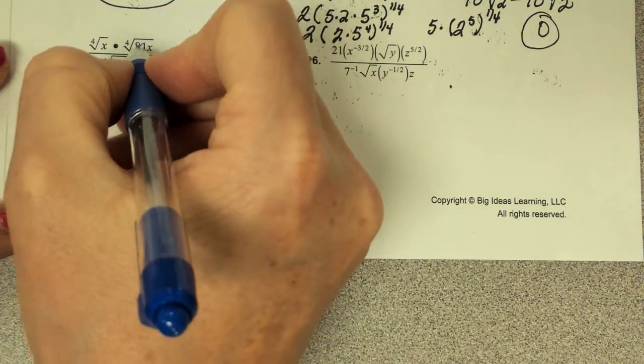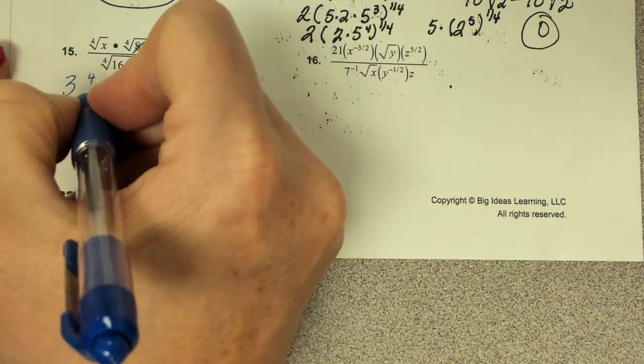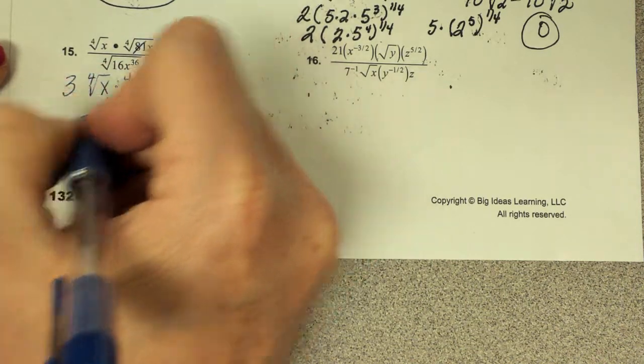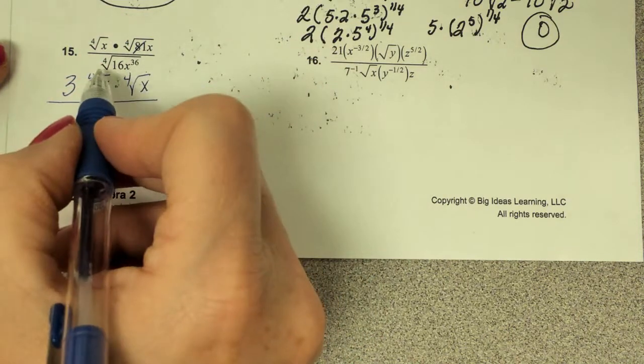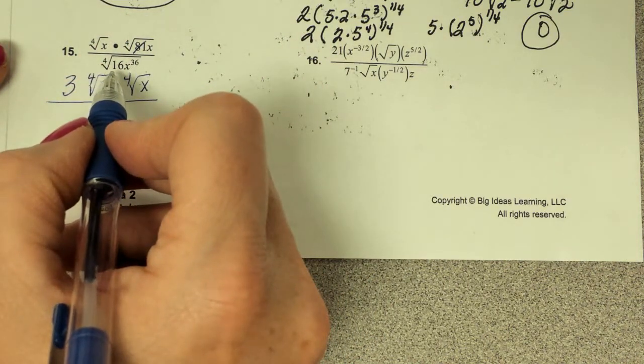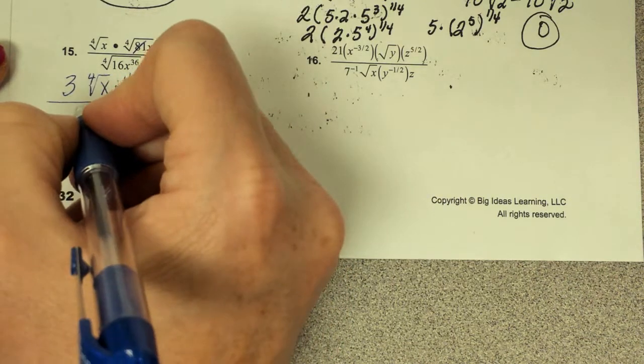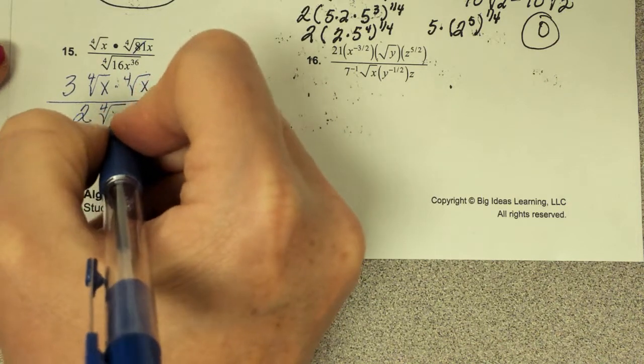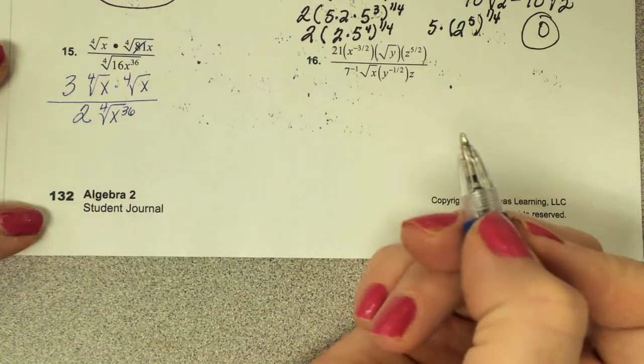So I've taken care of this. Now I still have the 4th root of x times the 4th root of x though. Okay, down here, the 4th root of 16, is there a perfect 4th root? 2. And I still have the 4th root of x to the 36th.